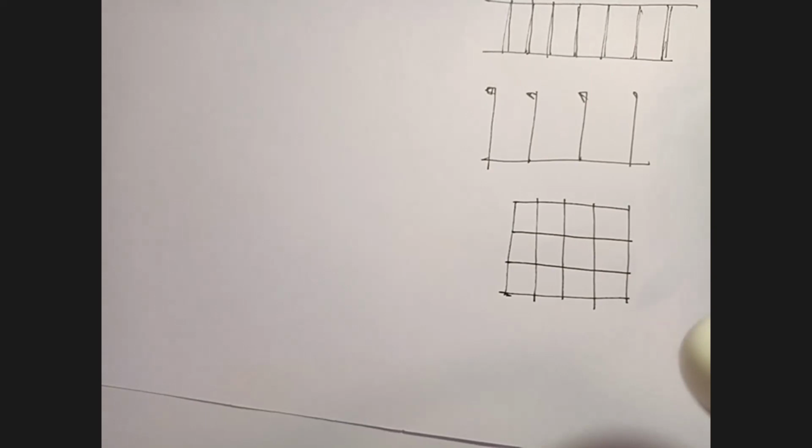This is a basic condition that all the elements you're going to be drawing need to be spaced equally. Okay, there's no compromising in that.